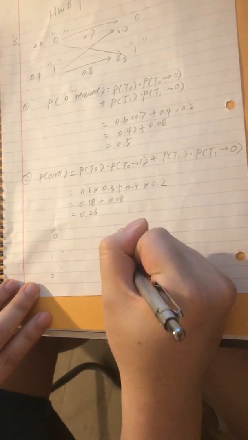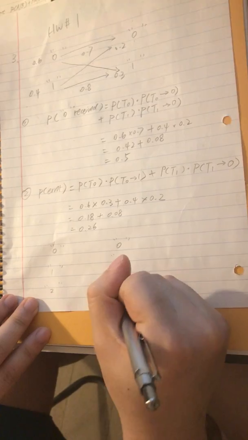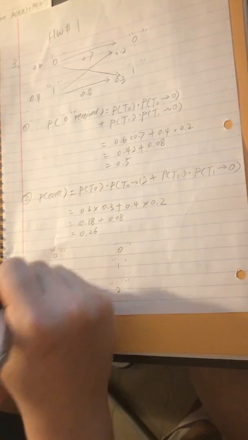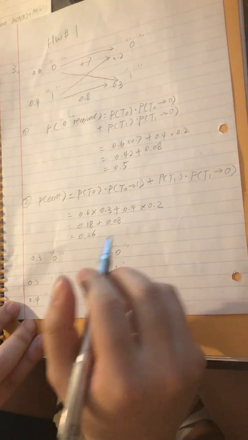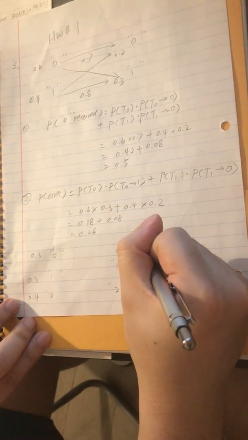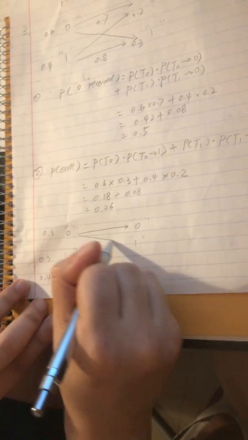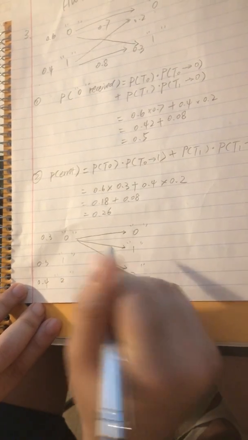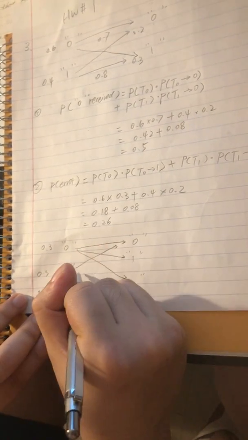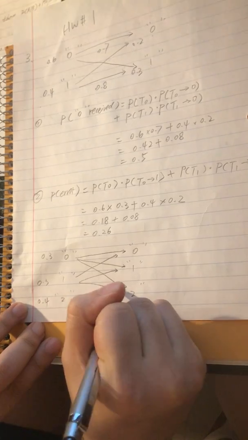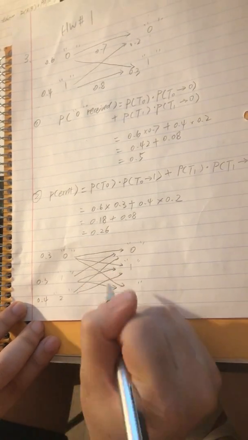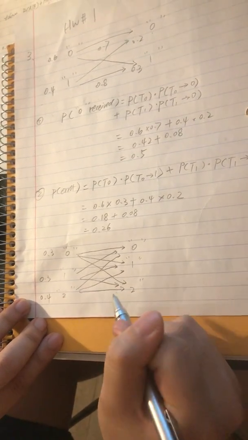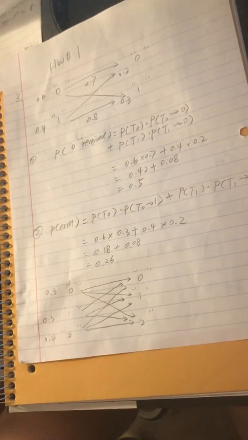Also 2 and 2, and we give probabilities like 0.3, 0.3, 0.4, and it's 0 was sent to 0, 1, 2, and same with this one, and also with this one. And in this way, the problem will be more complicated.